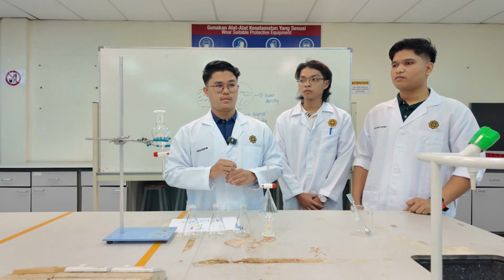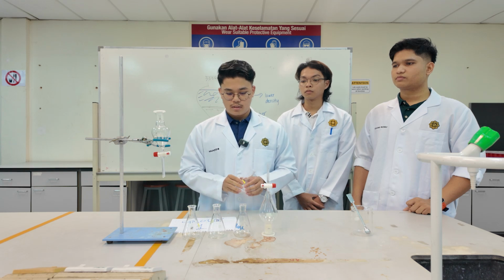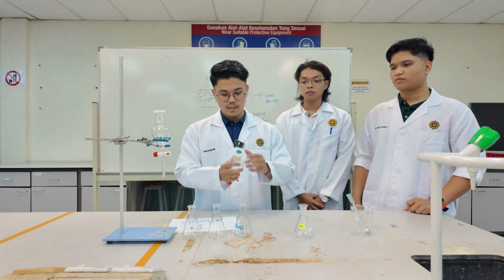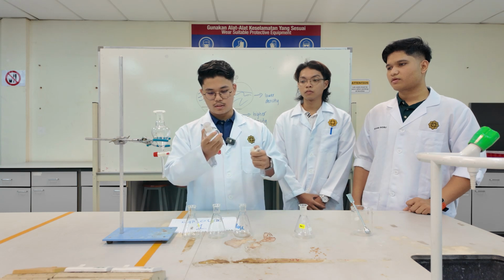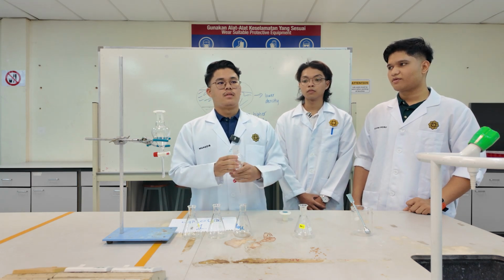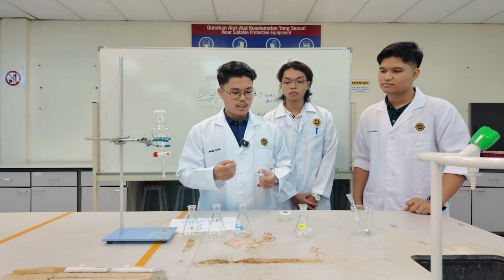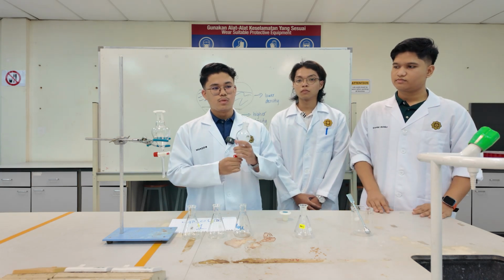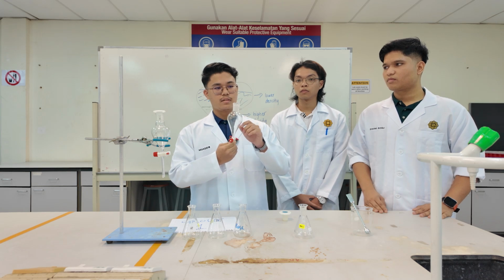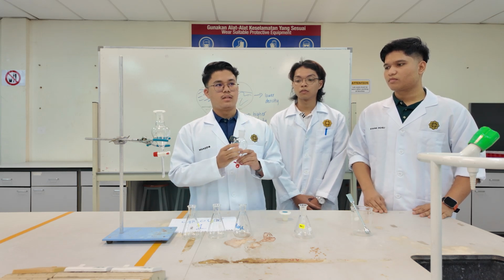And after that, we put the mixture in the separatory funnel. After that, what we need to do is extract the acid in the mixture.